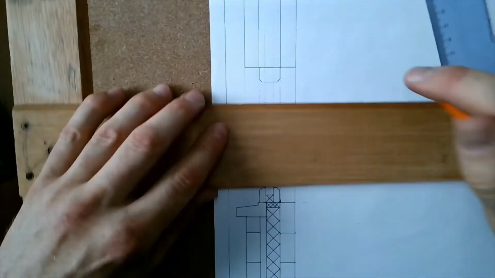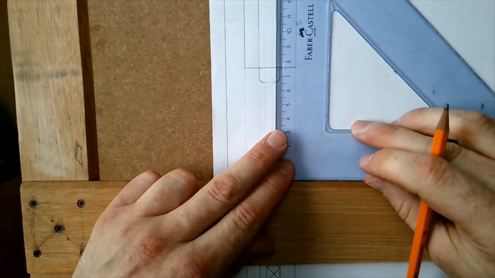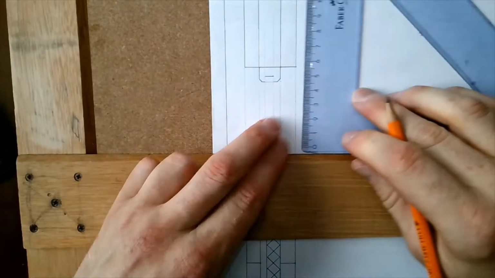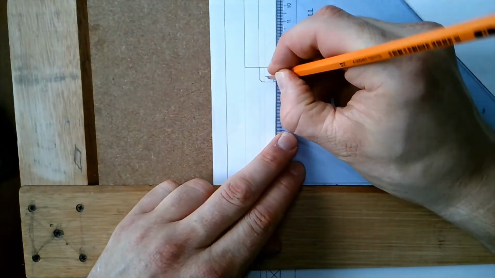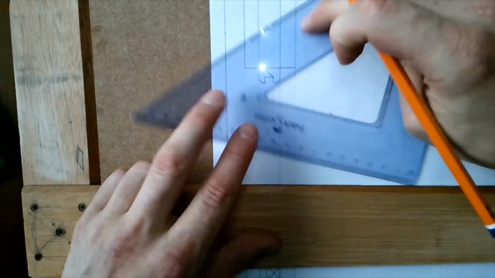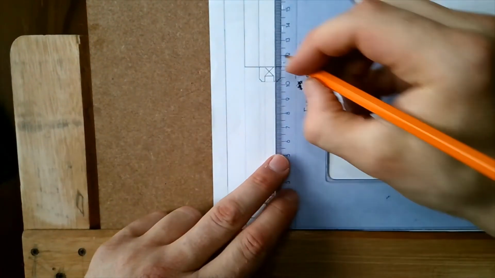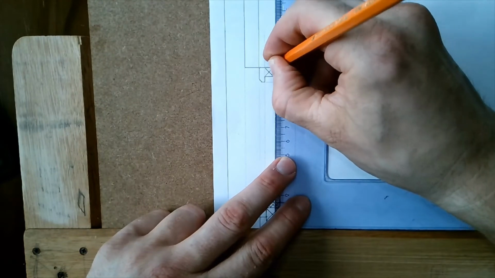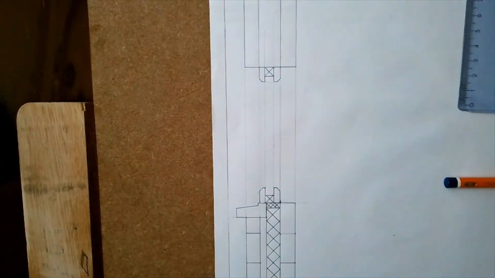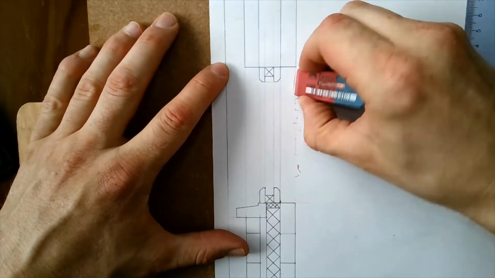Like so. I extend that line across to there, and we went down 5 millimeters in that position, and there's my window frame in place. I now need to add the insulation inside that window frame, like so, to make sure that there's no thermal bridge in that window frame itself also. Like so. At this point, I will just rub out these lines here now, just to avoid any confusion.